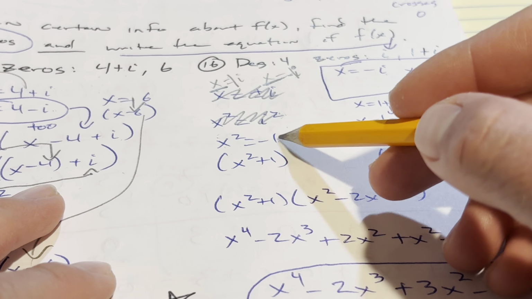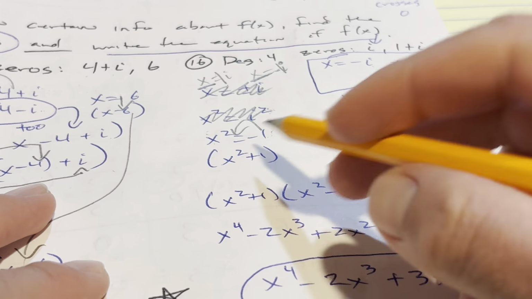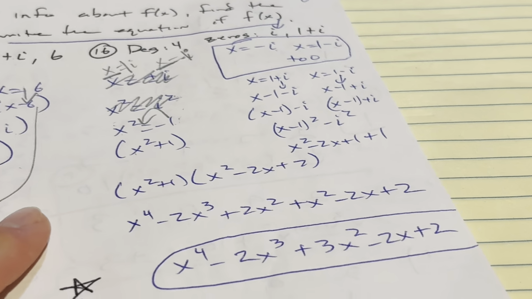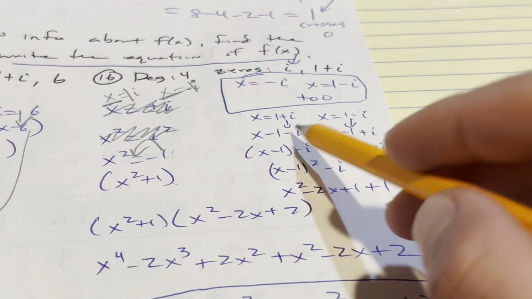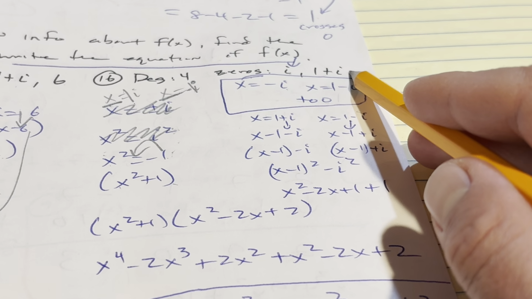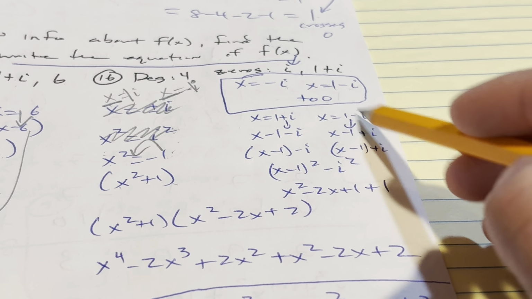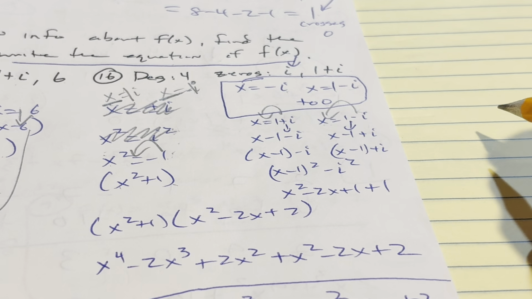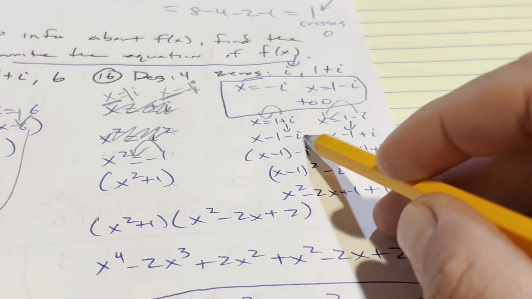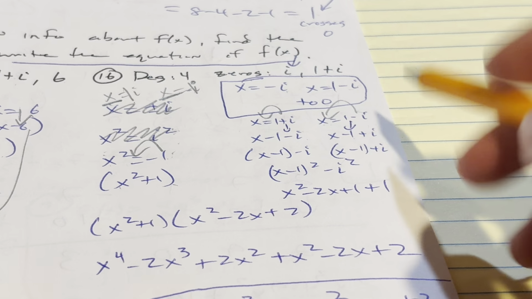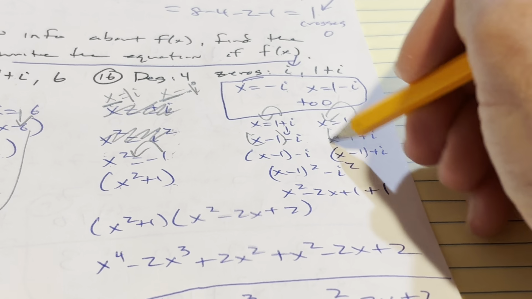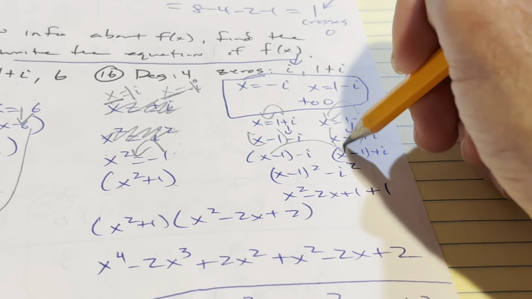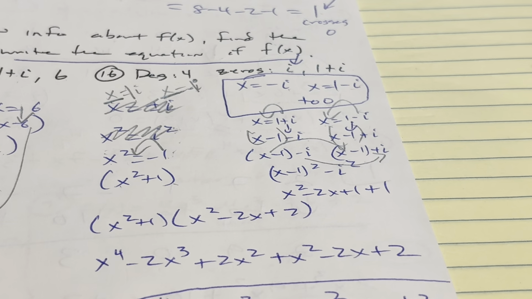If x squared equals negative 1, then I just move the negative 1 over. x squared plus 1 is a factor. That is very easy to get. The second one takes a little bit of time. So if x equals 1 plus i and x equals 1 minus i, I bring the 1 plus i over, I bring the 1 minus i over. I'm left with x minus 1 minus i. I'm left with x minus 1 plus i. I group the x minus 1s together. All right, and then I do the first and the last part of FOIL because I do have conjugates there.